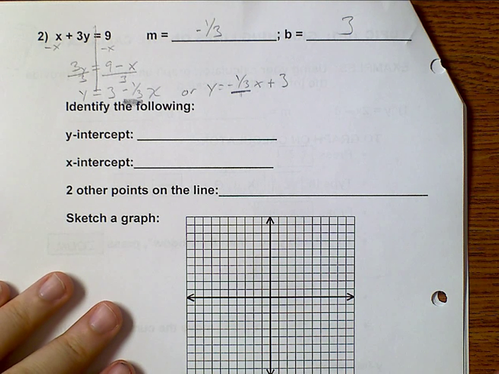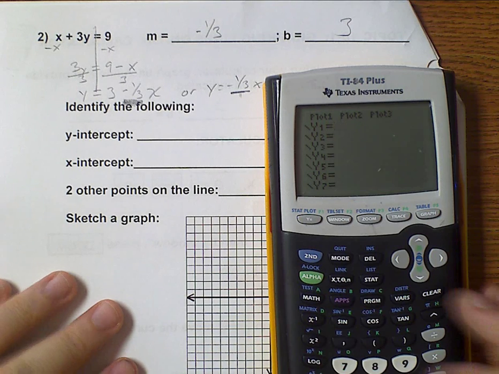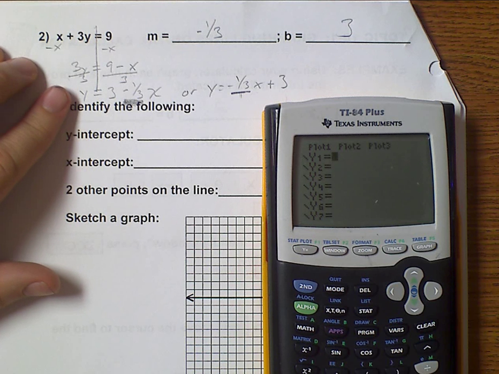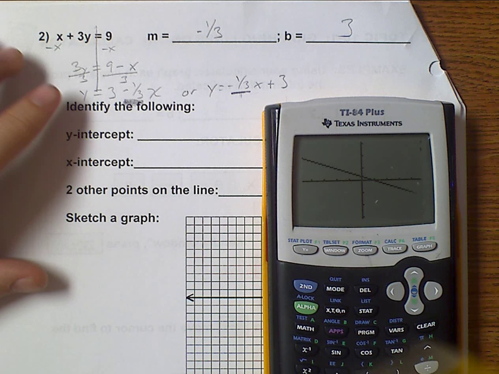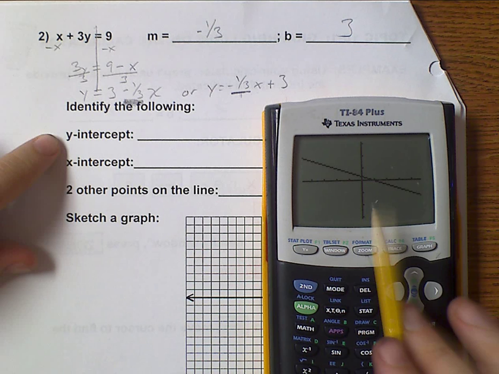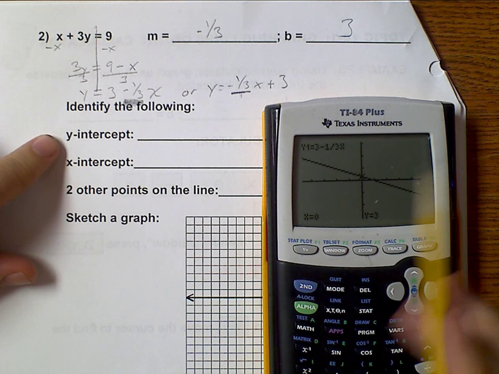Now I can put this into the calculator, go back to y equals, clear that out, type in either one of these. Y equals 3 minus 1/3 x. Graph. My window is already friendly, so I don't need to do that several times again. Go ahead and go to trace, so I can find my y-intercept of 0, 3.